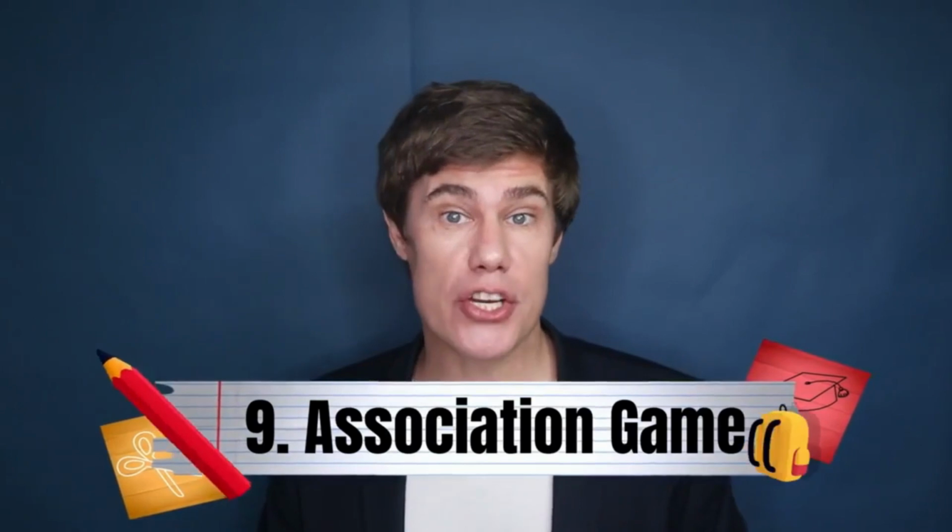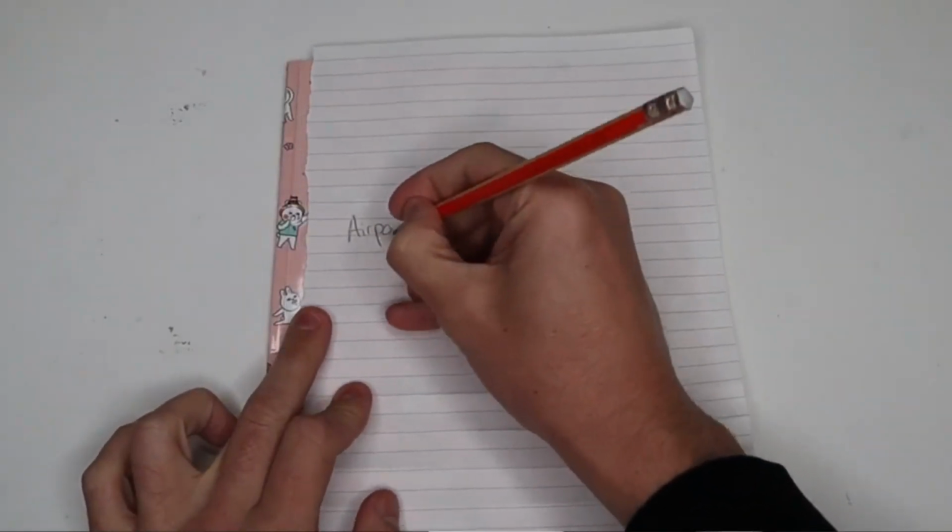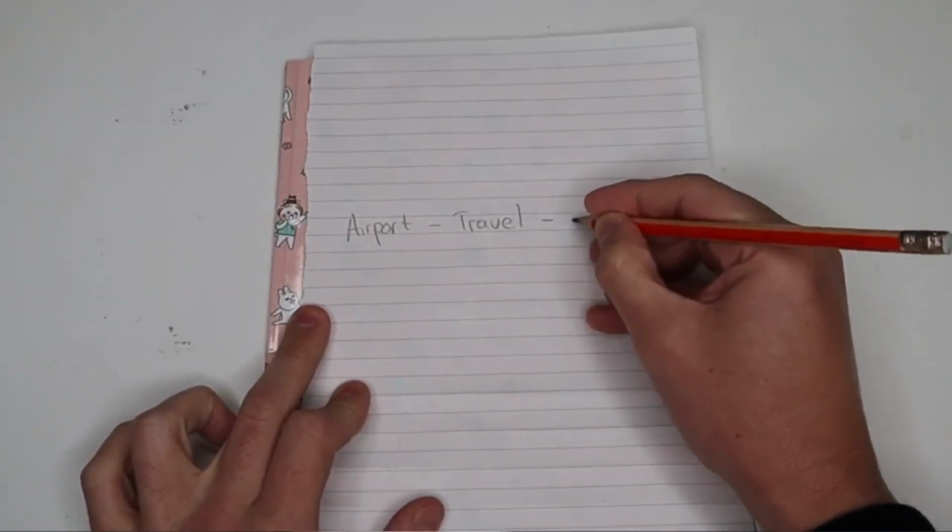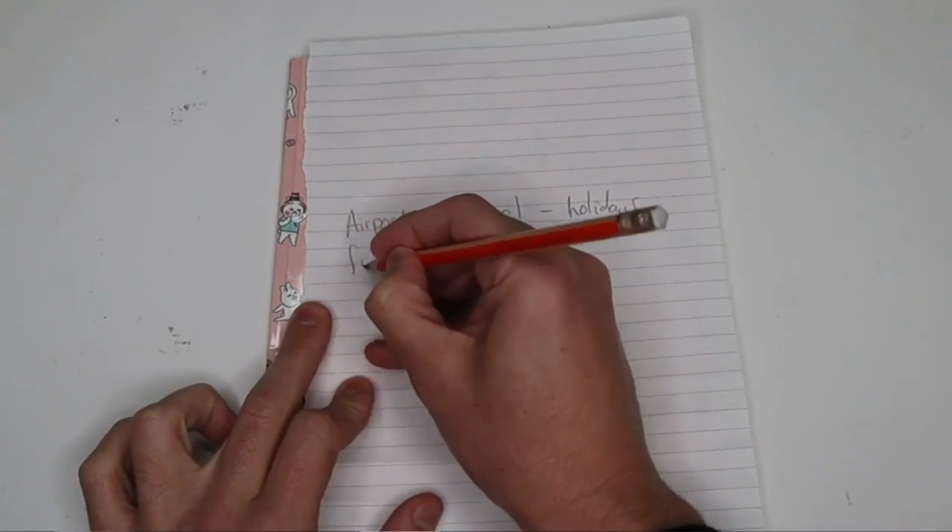Play an association game with your students. Tell them a word and ask them to create an association chain for it. For example, airport, travel, holidays, fun, party, night, moon, space, and so on. Each word should be connected to the last, but there doesn't need to be a general theme to it. Ask the students to write a story using all of their own words.